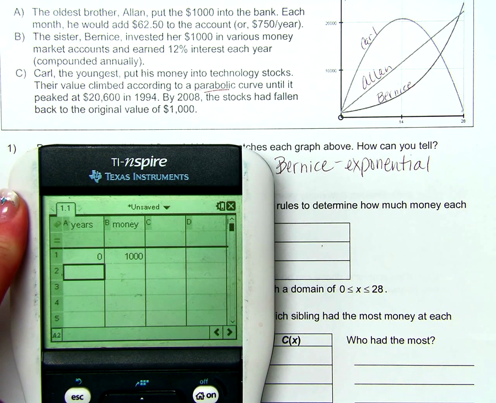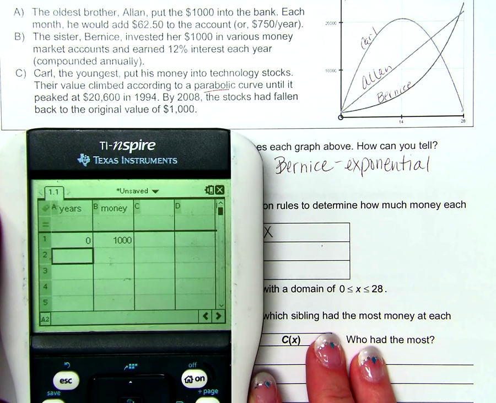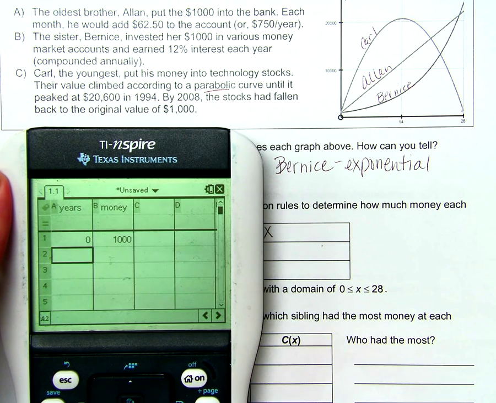For the record, in 1980, I was 7. And I did not have $1,000. Because I was 7. Okay?